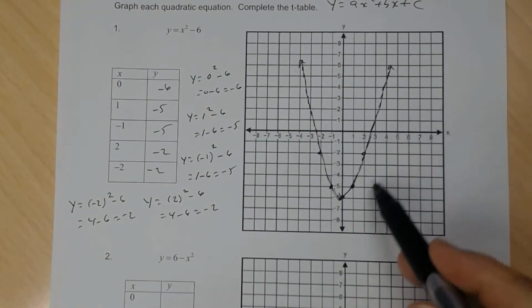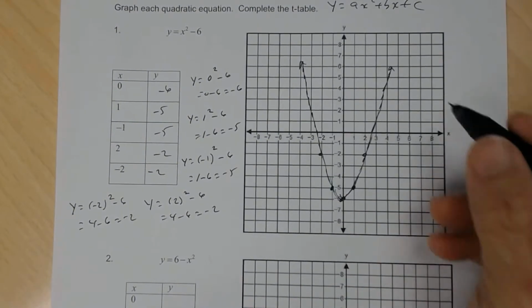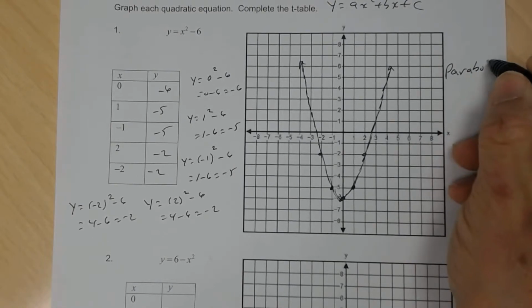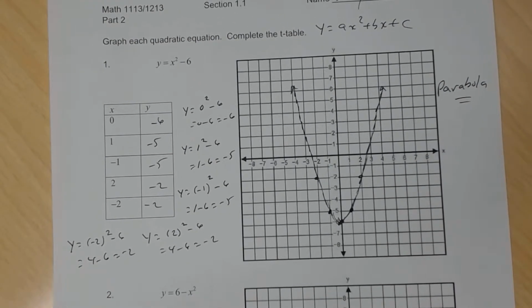All right, so notice that the shape of this quadratic function, equation, is called a parabola. P-A-R-A-B-O-L-A. So when you're graphing a quadratic equation, the shape is called a parabola. When you graph a linear equation, the shape is a line. Okay, this is a parabola.